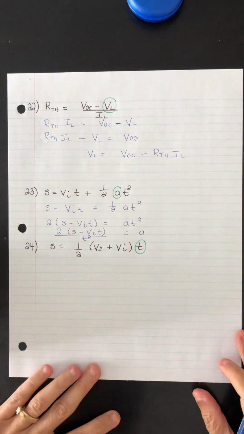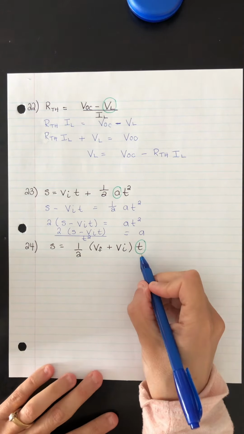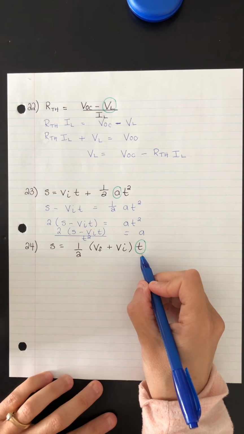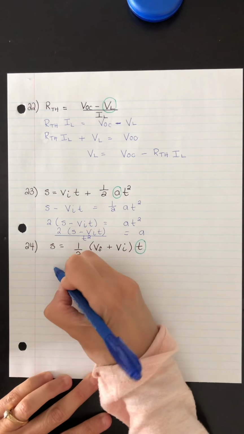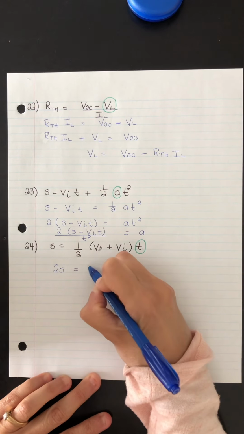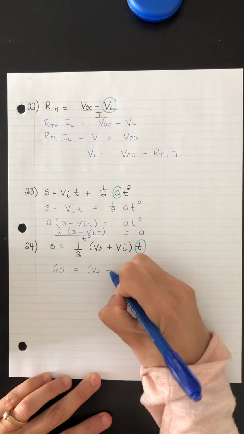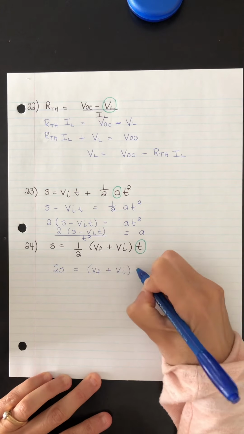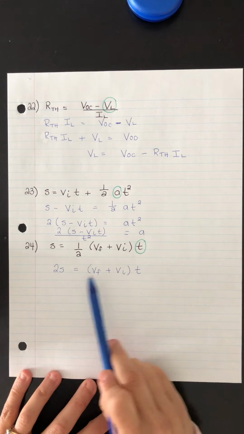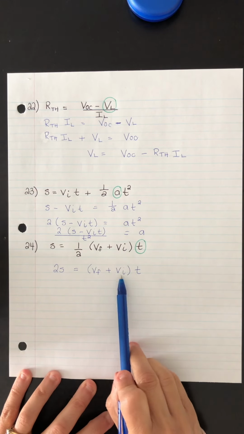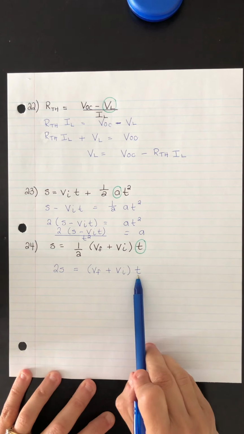Okay, one more. We want the t here all by itself. Why don't we double both sides? And this is what we get. We get 2s is VF plus VI, all in a bracket, times t.